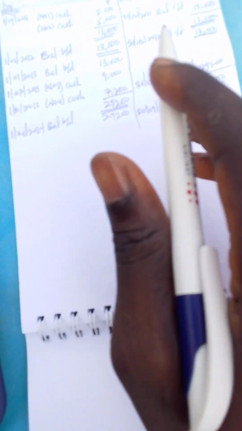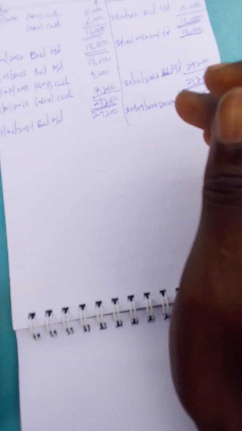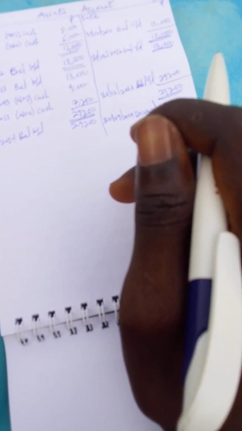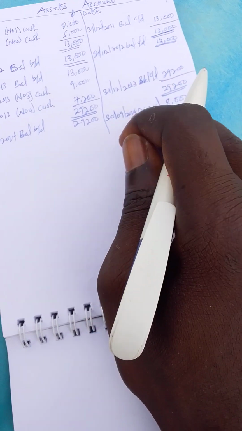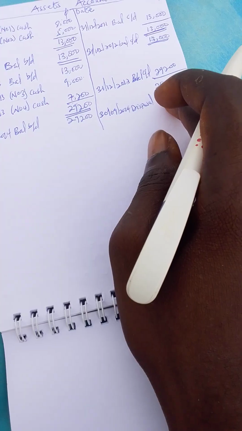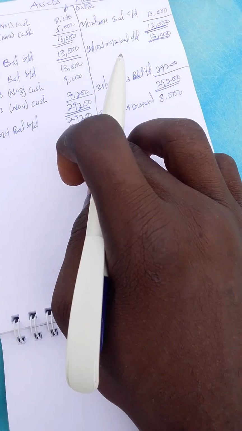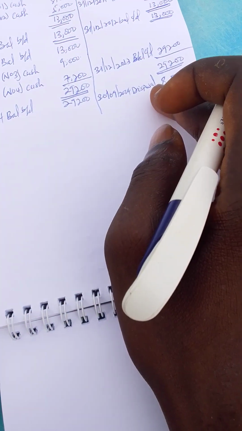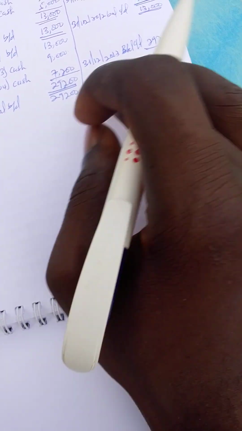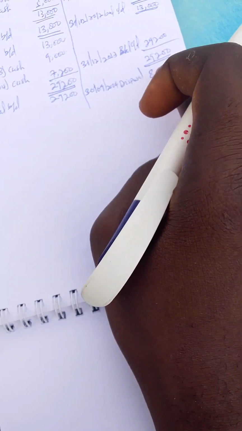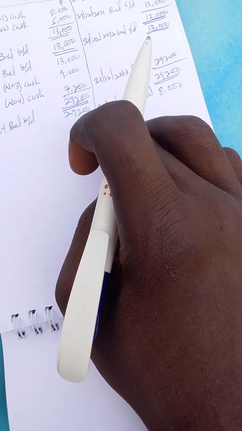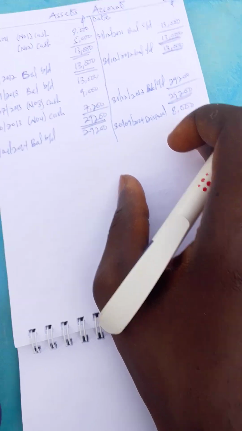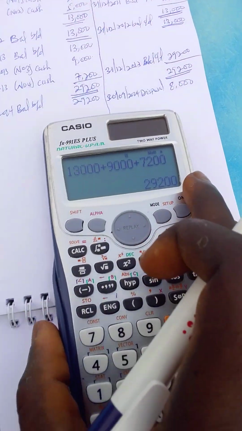As I said earlier, you are supposed to introduce the balance carry down, so that they will total up to reach the debit side, because the debit side is greater than the credit. So for us to make sure that both are the same, we have to subtract the 8,000 from the 29,200 to give us the difference, and we record it as balance carry down.